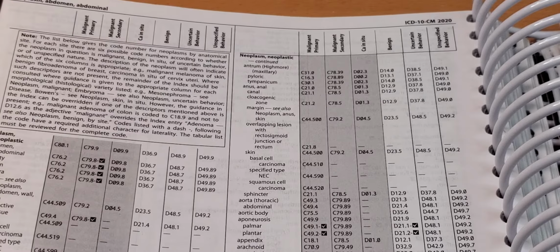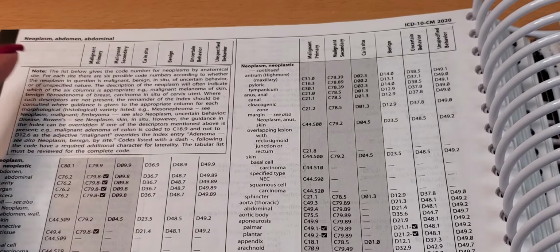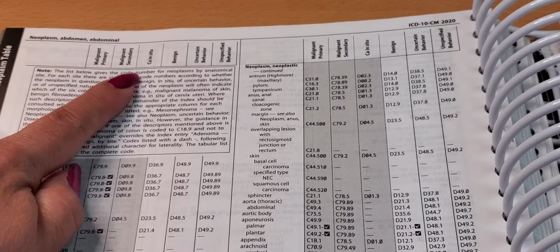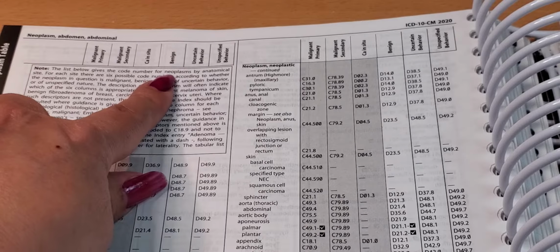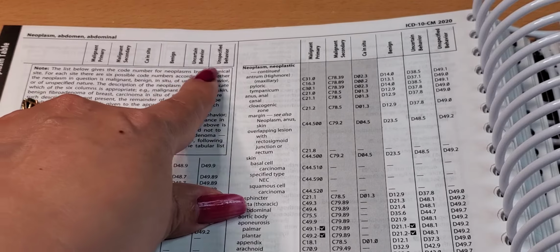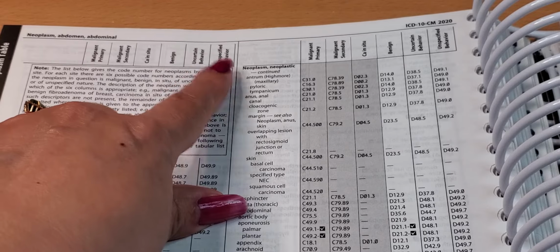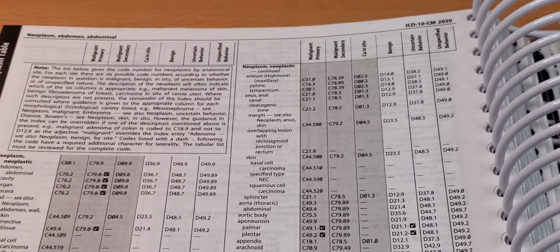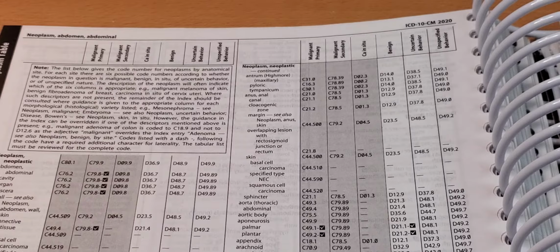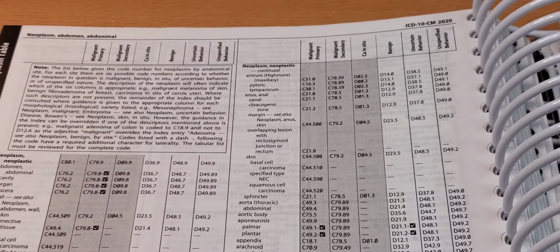Okay, here we go. It'll tell you your malignant primary, malignant secondary, carcinoma in situ, benign, uncertain behavior, and unspecified behavior. When it comes to coding cancer codes, you really want to make sure that you're capturing everything. And if there is something unspecified, you need to look and see if it's somewhere in the documentation that it is specified, okay?